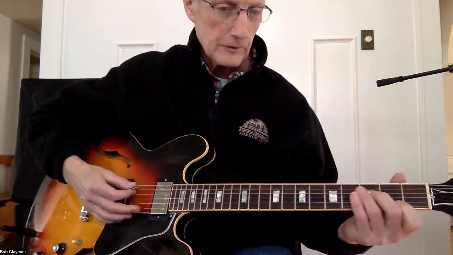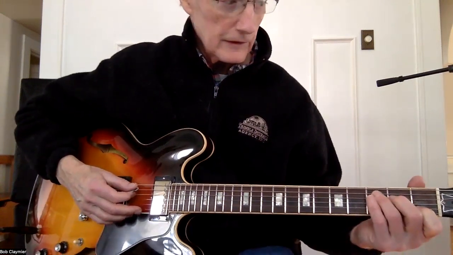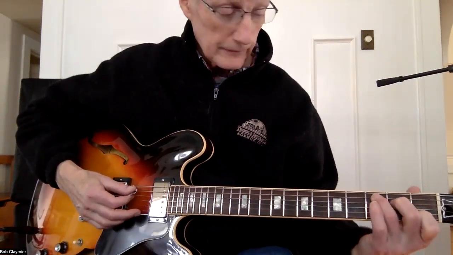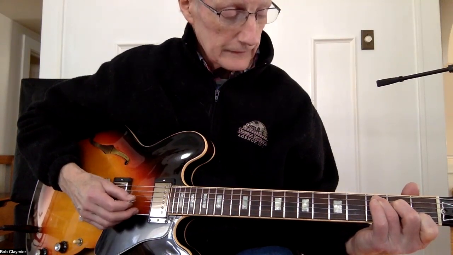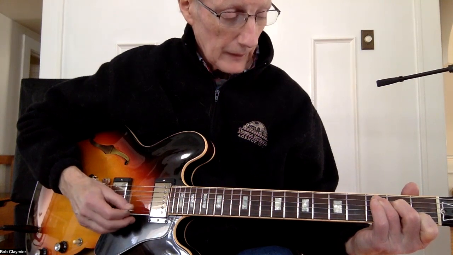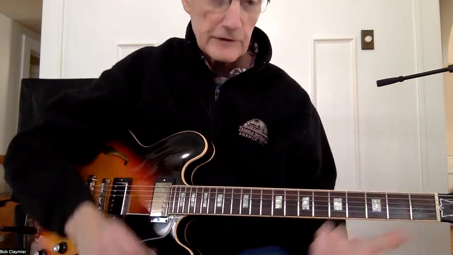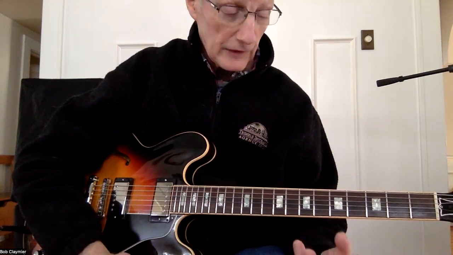Okay, so the first one is pretty simple. A C using the C shape is here. We know that. 3 on the A, 2 on the D, open G, B1, and open E. So that's a C chord using a typical C shape.